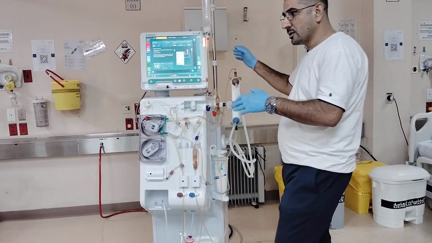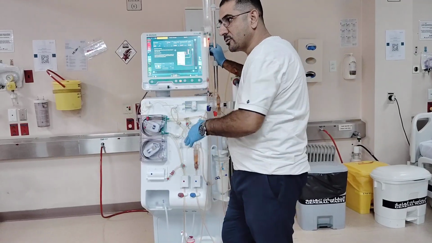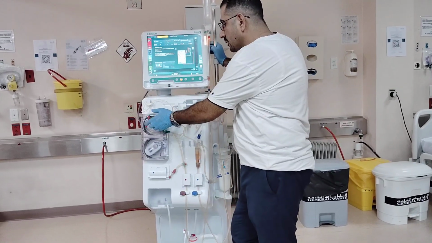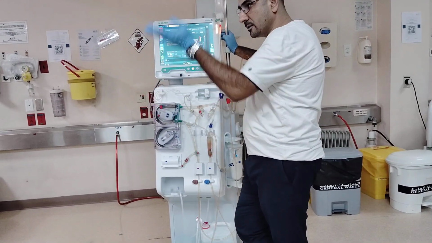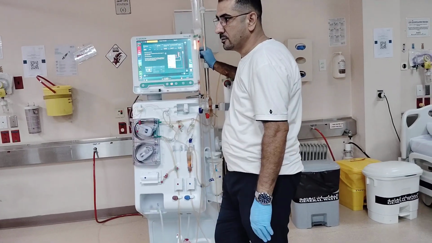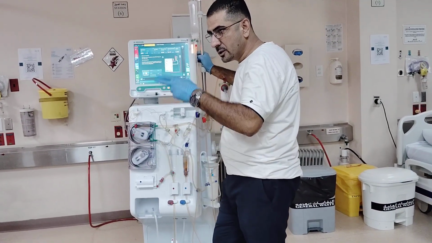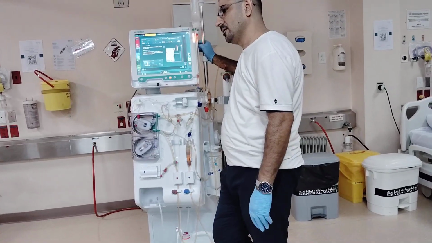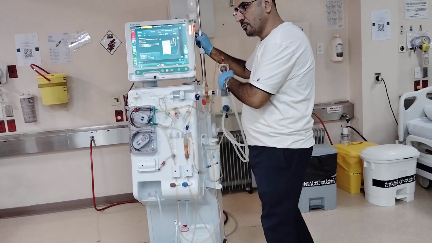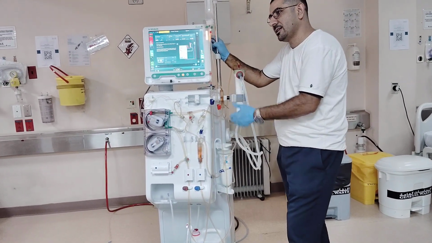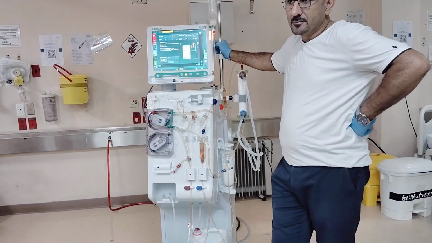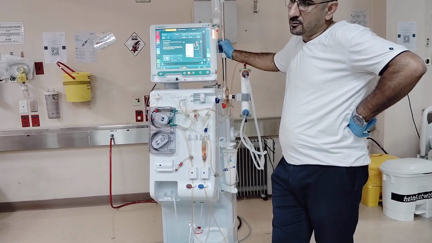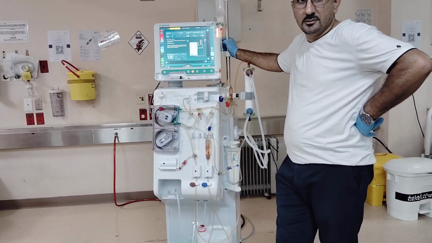And the most important thing, as soon as you disconnect the patient totally, make sure the blood flow reaches up to 300, 400. Because if you keep it too slow, you will get a system fault, because we still have a blood compartment inside, that's why. So from case to case it will be different.